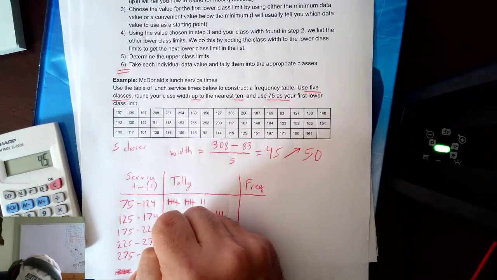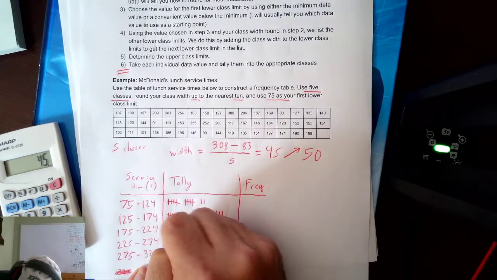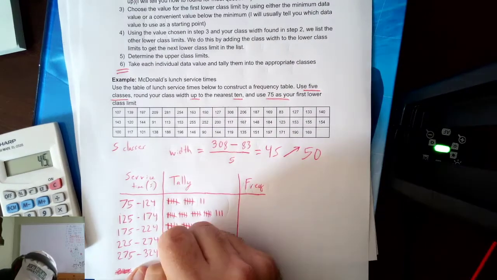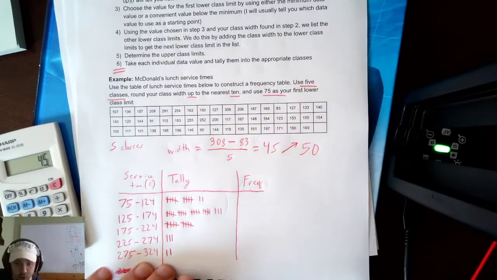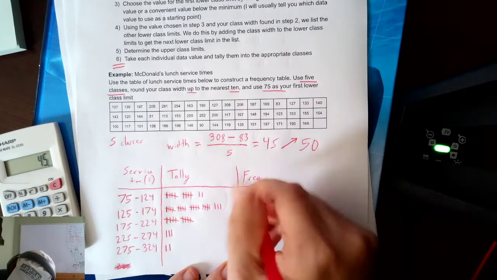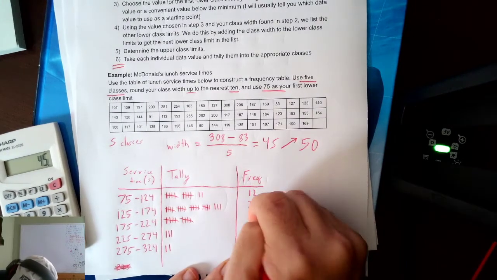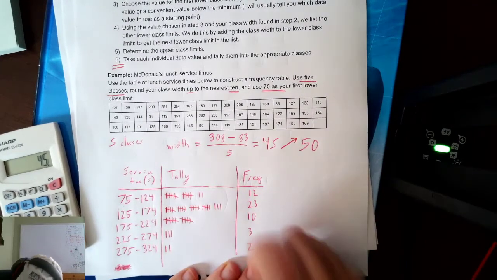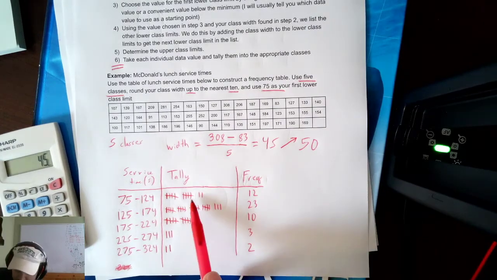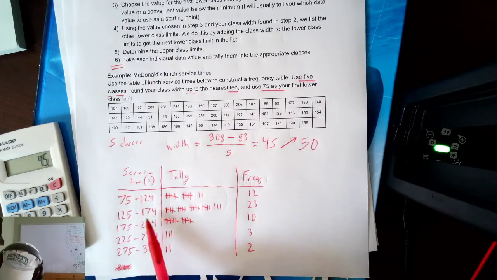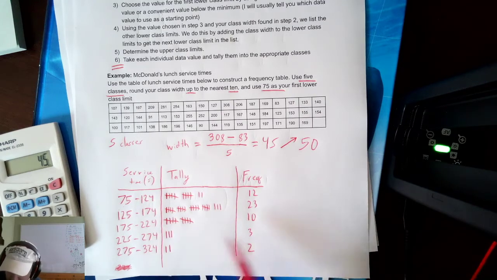The fourth class, we should have found 3. And the last class, we should have found 2. So we'll get answers of 12, 23, 10, 3, and 2. 12 in the first category, 23 in the second category, 10 in the third category, 3 in the second to last, and 2 in the last, right?